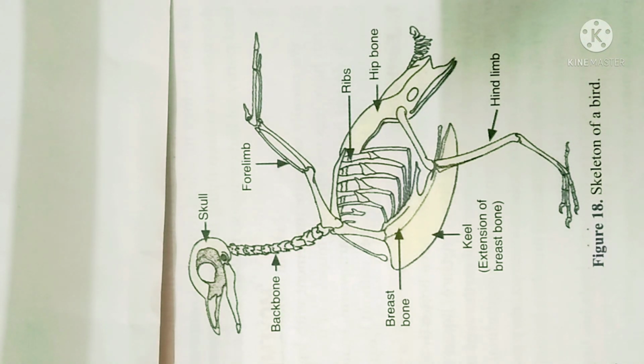Such a body is called a streamlined body, just like a boat. How is the boat? In the front and at the back it will be pointed, V-shaped, and in the middle it will be broad. Such a body shape is called streamlined, and they have an extremely light body.